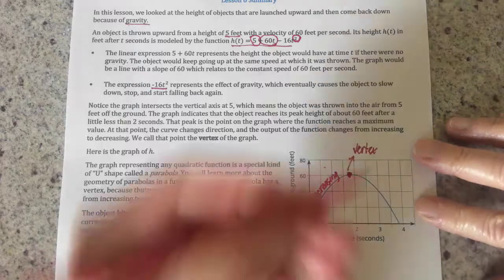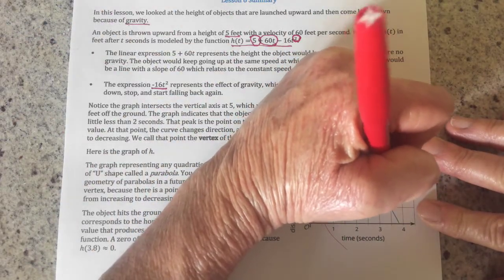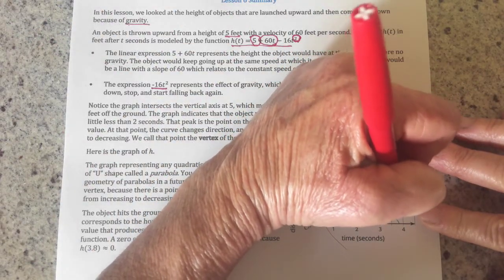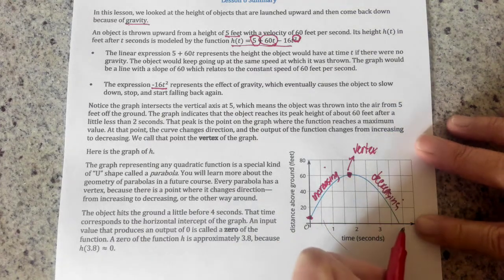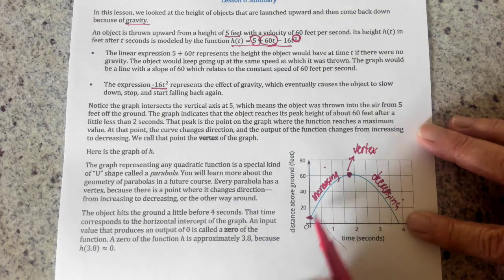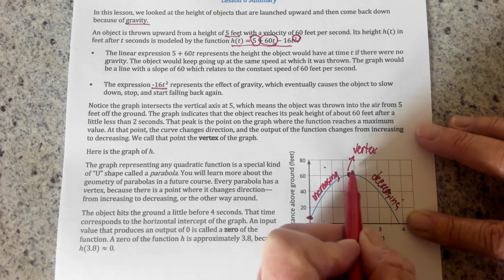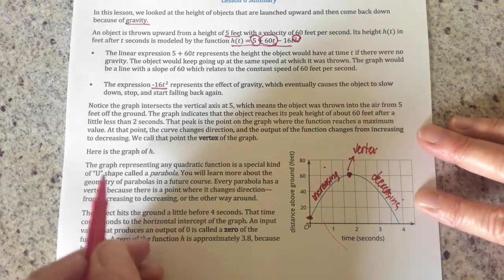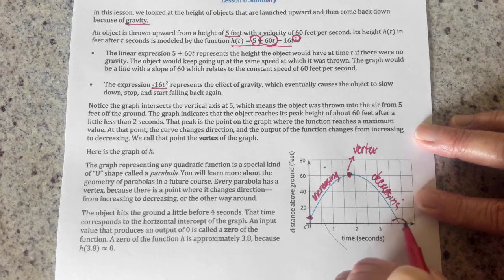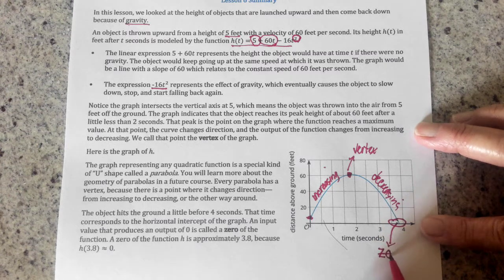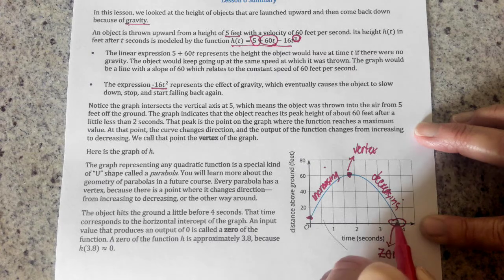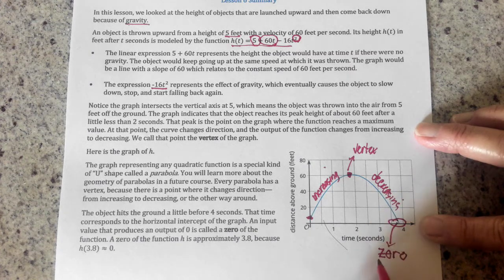We also know that this side of the graph it's decreasing as it gets closer. Obviously, it's decreasing in speed as it's heading towards the ground. It goes up and then it's starting to go back down. We also know that right here, when it hits the ground, this is called a 0. And I can easily write the ordered pair of that.